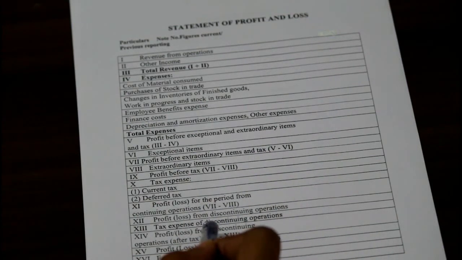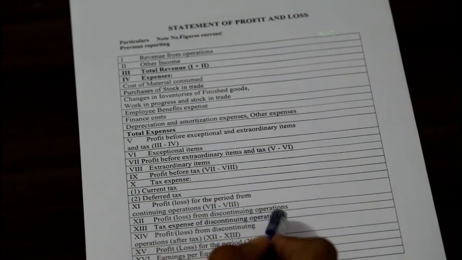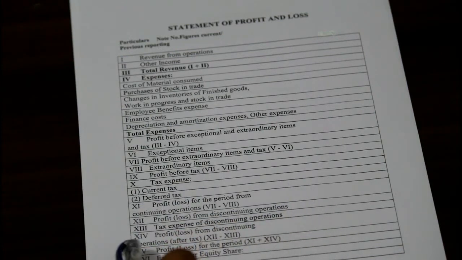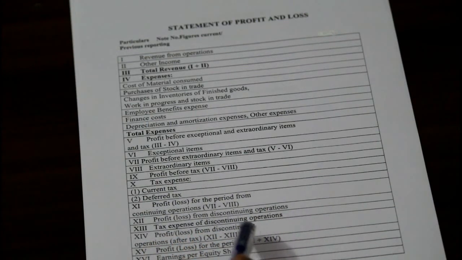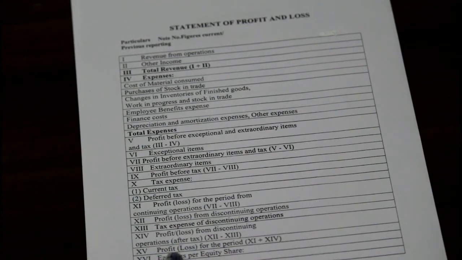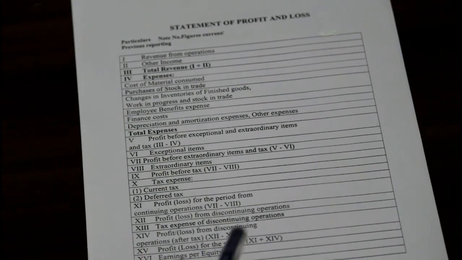Next, tax expense on discontinuing operations, even that should be deducted. And in number 14 we'll be getting profit or loss from discontinuing operations after tax by deducting these two. Then in number 15 we'll be getting profit or loss for this period, that is 11 minus continuing operations minus discontinuing operations. And at the last, number 16, we'll be getting earnings per equity share.